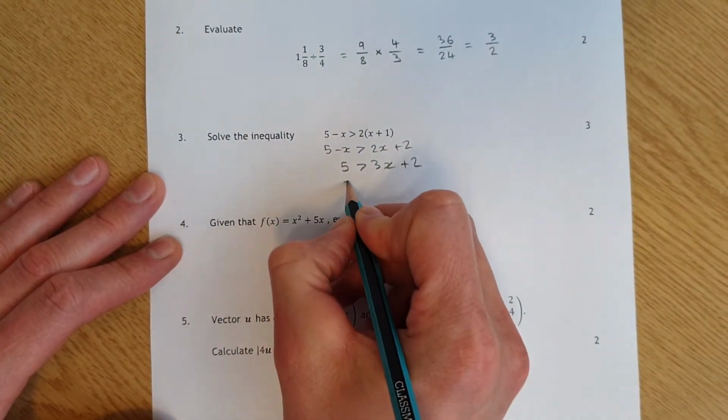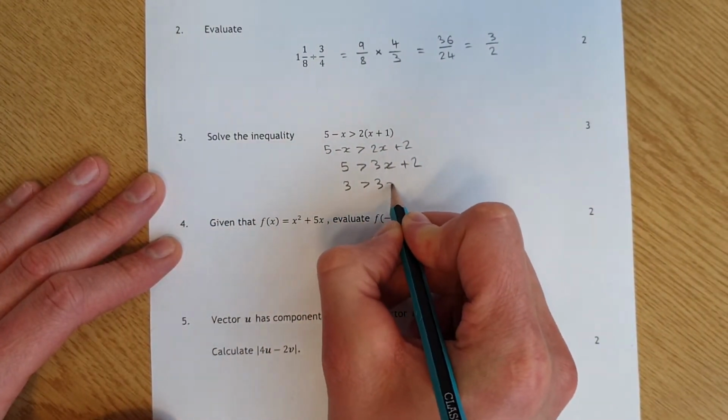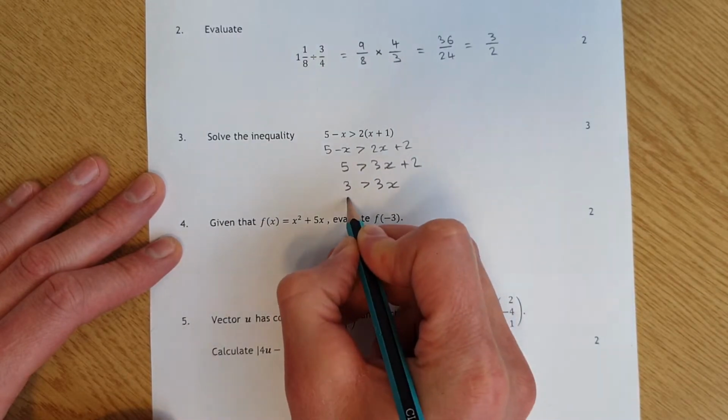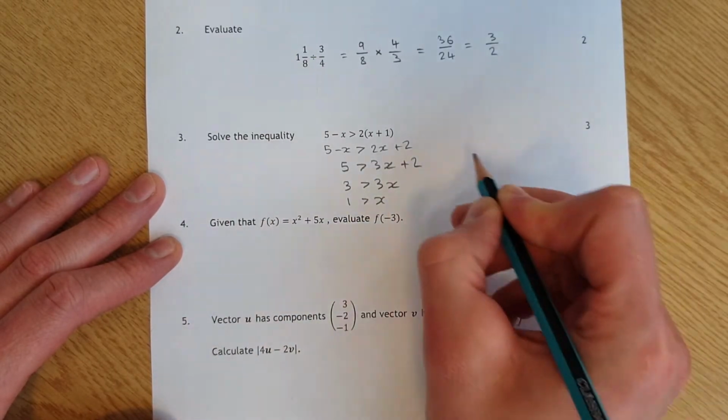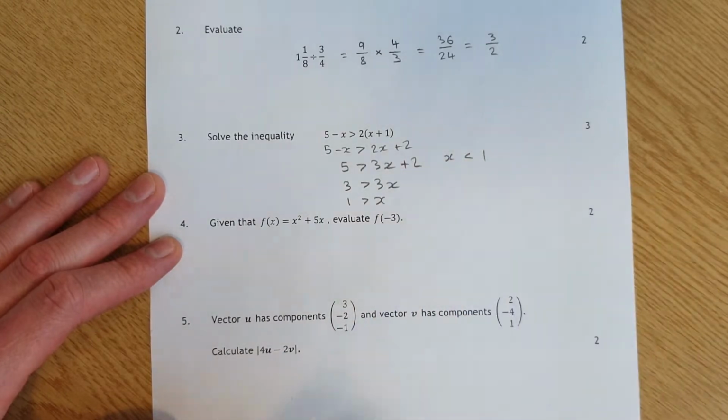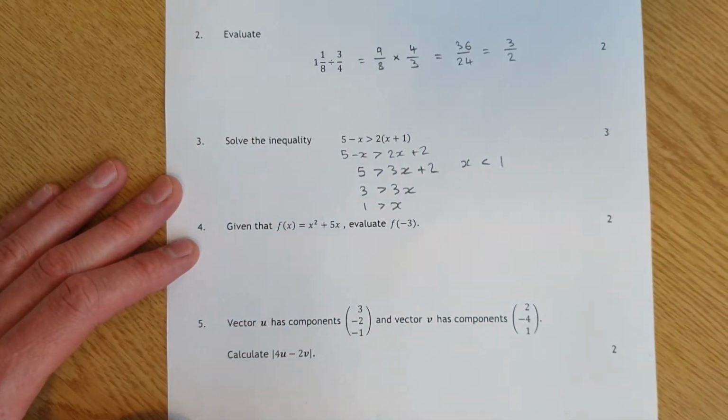Subtract 2 from both sides. Divide by 3. I'll just swap that around, making sure the sign's in the right direction, so x is less than 1.